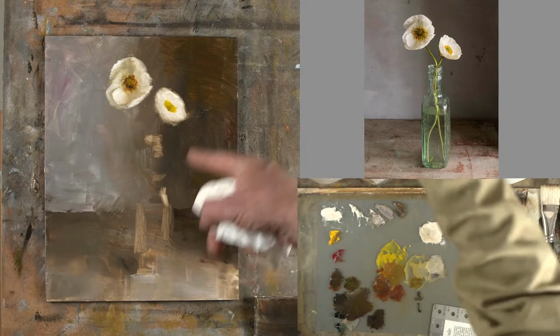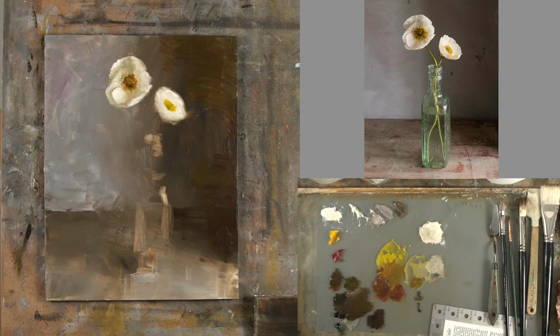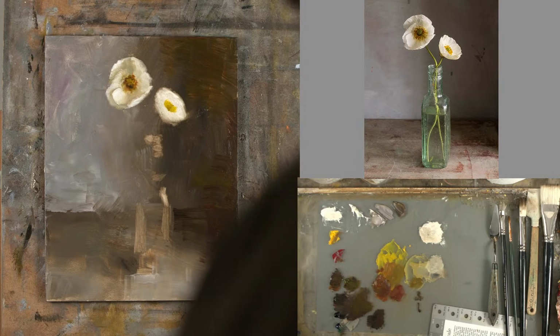The thing is, should I paint the bottle green or should I leave it? Is it better like this or would it be better green? Let's do this. I'm just catching up on the comments at the moment.